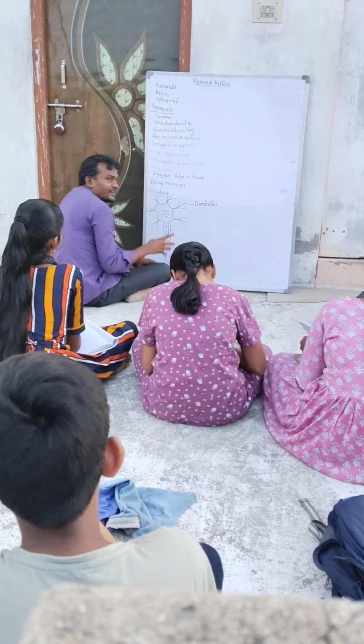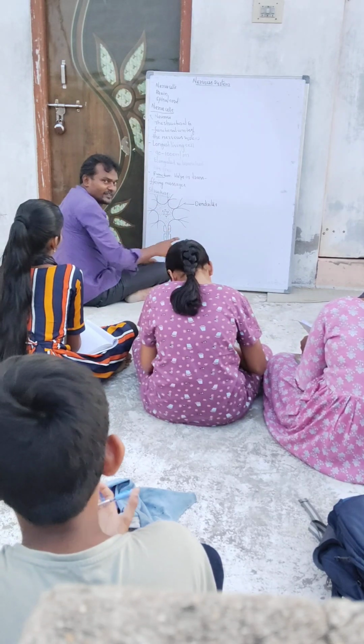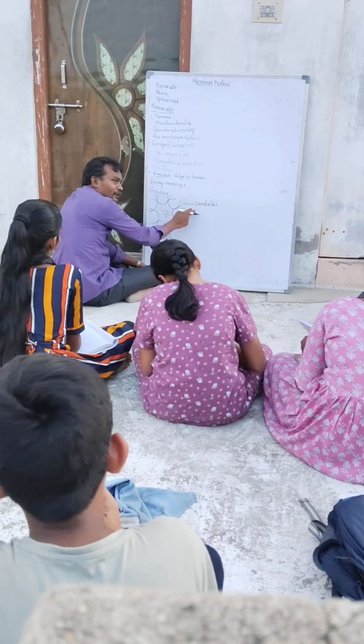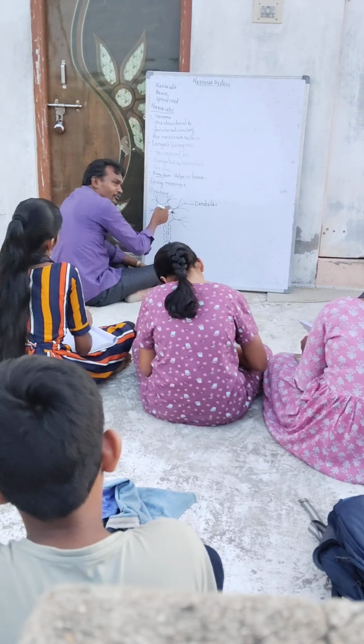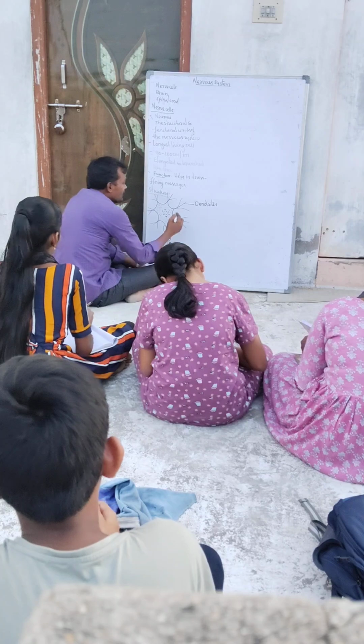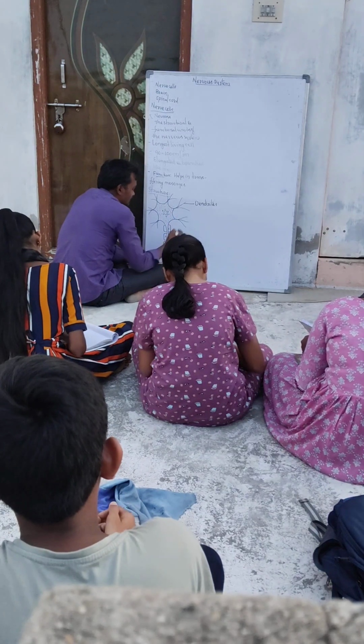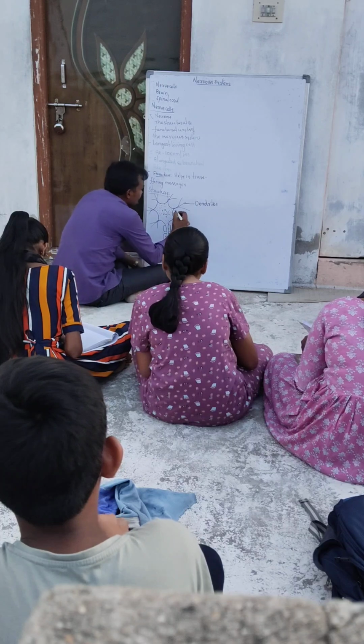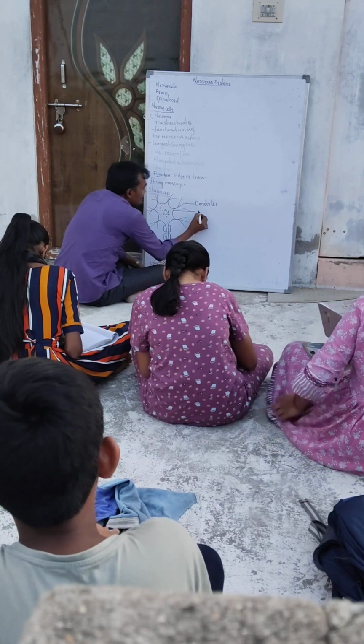Dendrites help in receiving messages from another neuron and transferring them to the cell body. This is called the cell body.